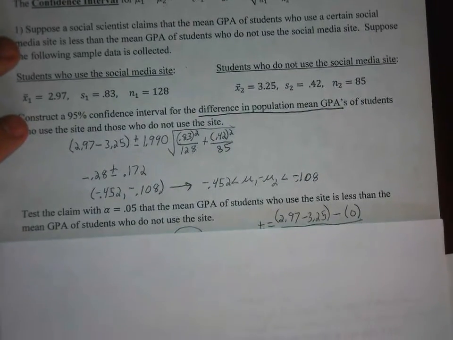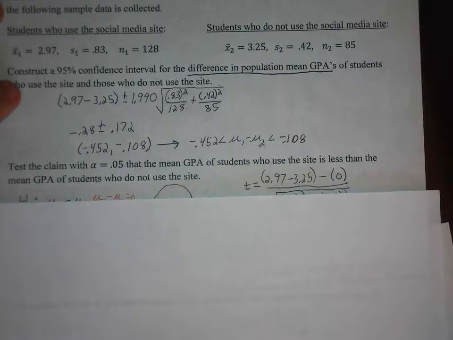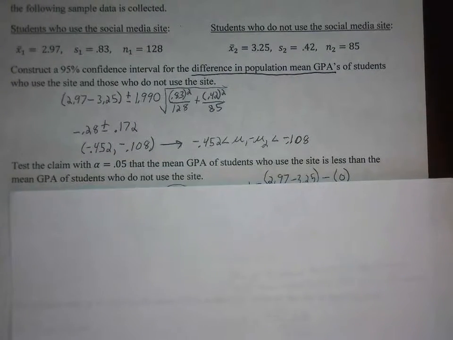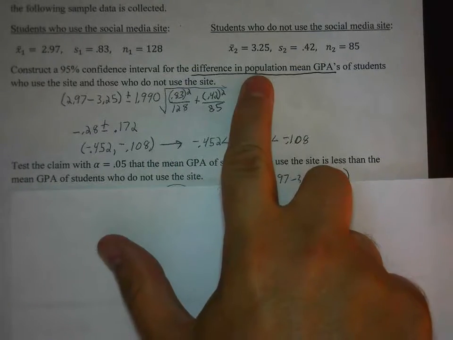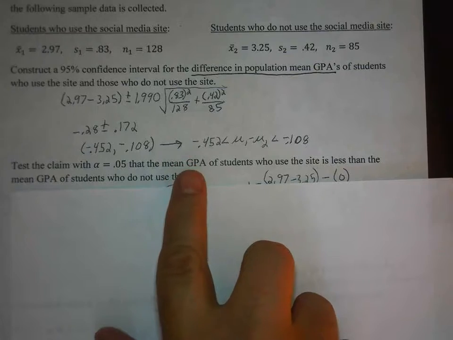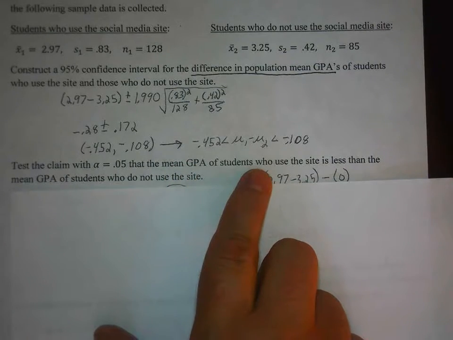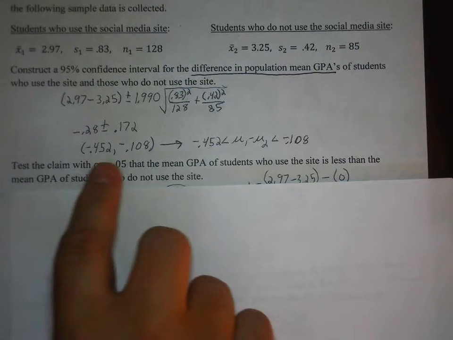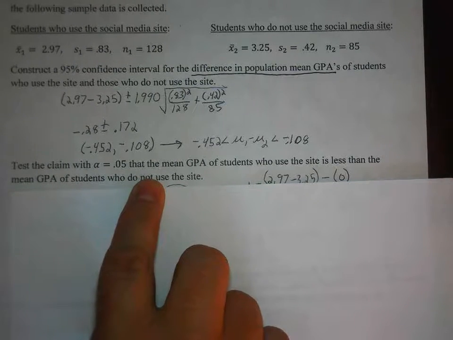Okay, next part is looking at testing a claim with alpha 0.05 that the mean GPA of students who use the site is less than the mean GPA of those who do not use the site. Just like in that first one, we were looking at the difference in population means. Now we're comparing the mean GPA of the users being less than the mean GPA of the non-users.